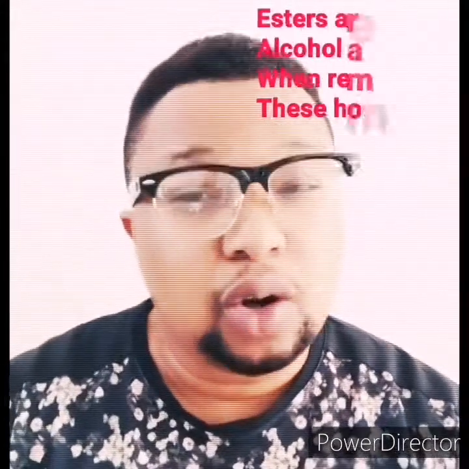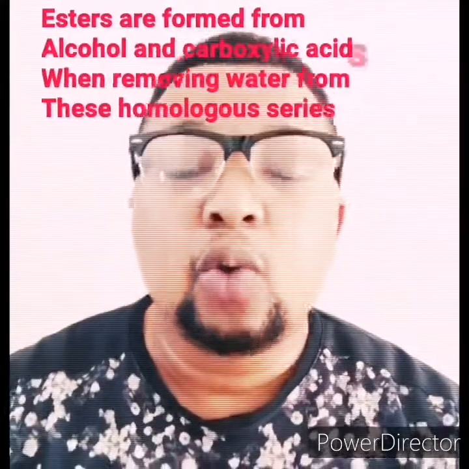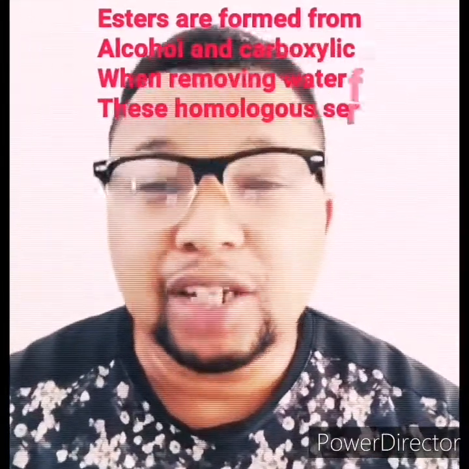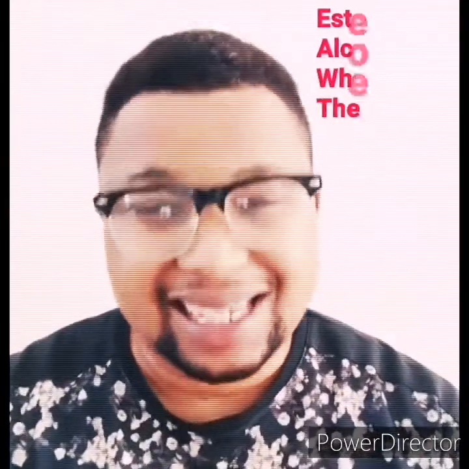Now for your esters, ladies and gentlemen, esters are a combination of two homologous series, your alcohol and your carboxylic acid. When you take these two families, remove water and join the two structures, we form an ester. Originally we have an alcohol and a carboxylic acid. You join the two structures, but first we remove water. But we don't just remove water.